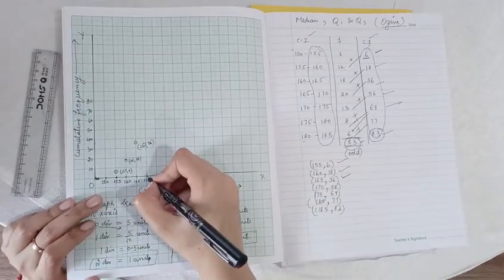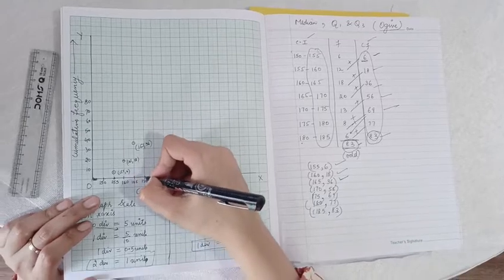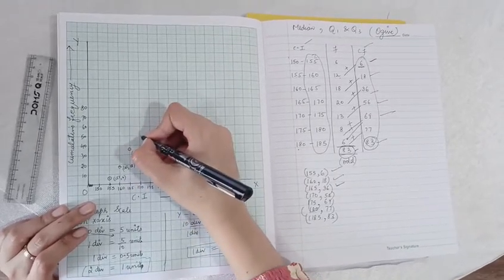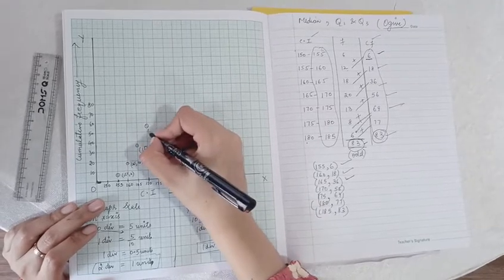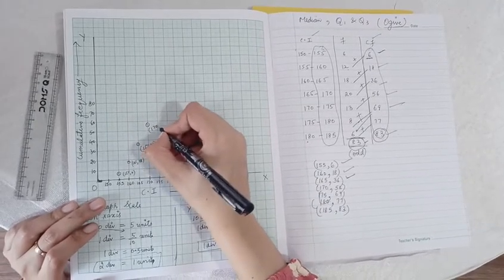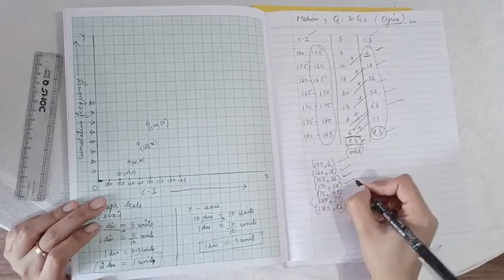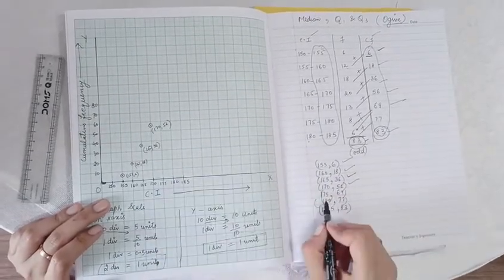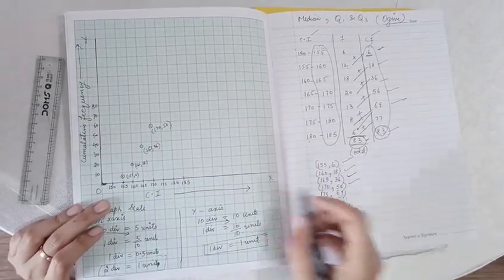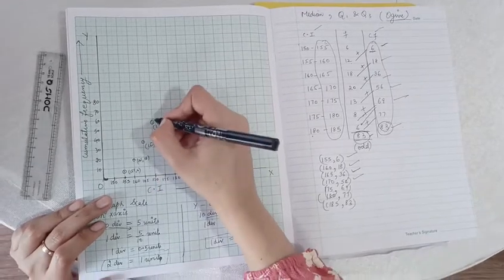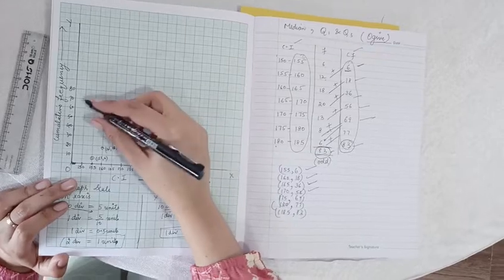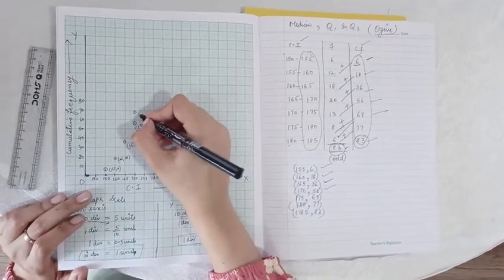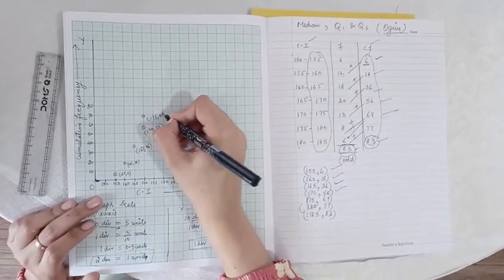So this is 170, again straight up we have to go. This is 50 and here we have 56. So 170 and 56. Next is 175, corresponding to 175 is 69. So here I have 60. So just 1 unit before 70 I have 69. So 175 and 69.